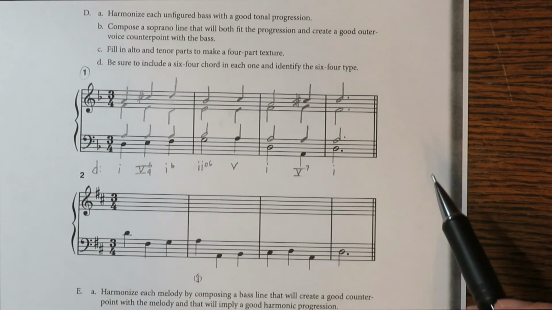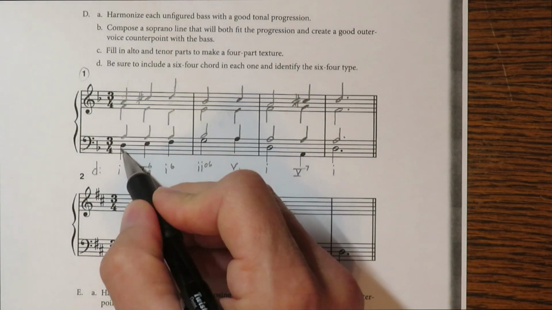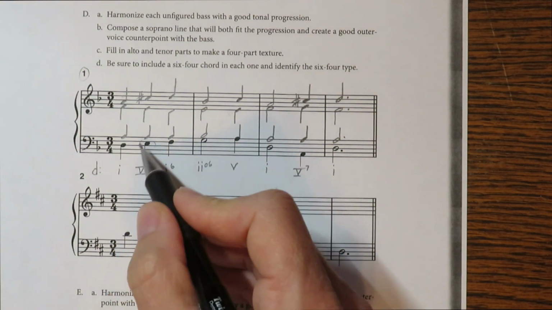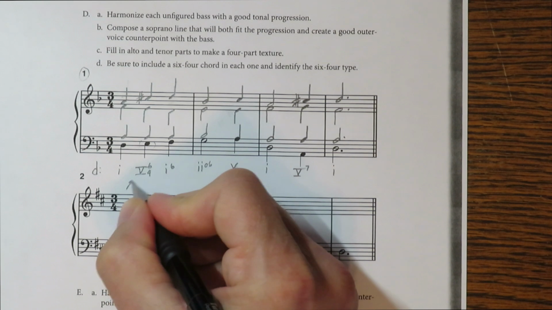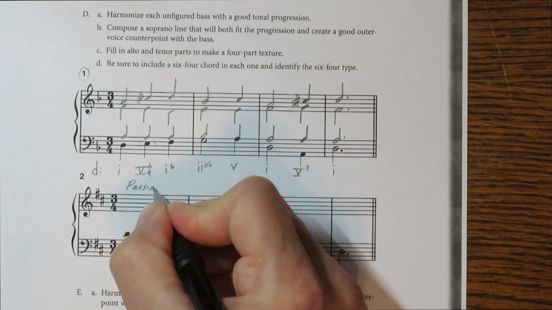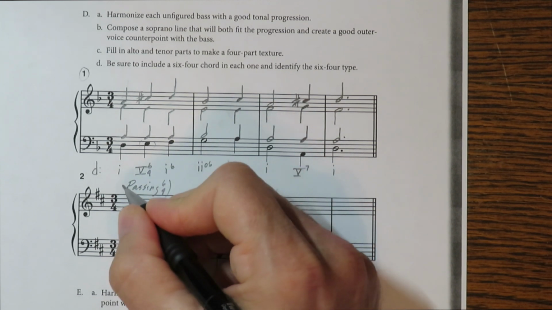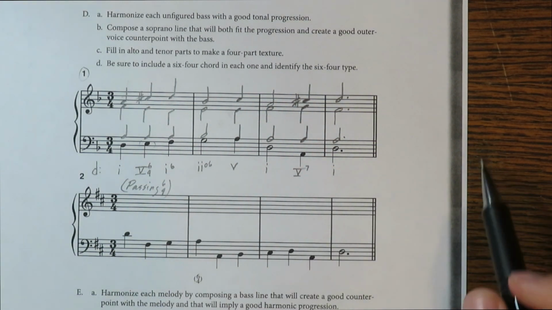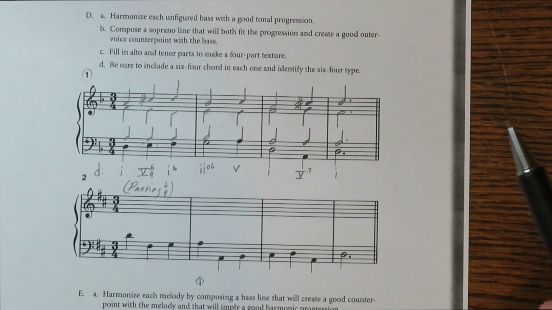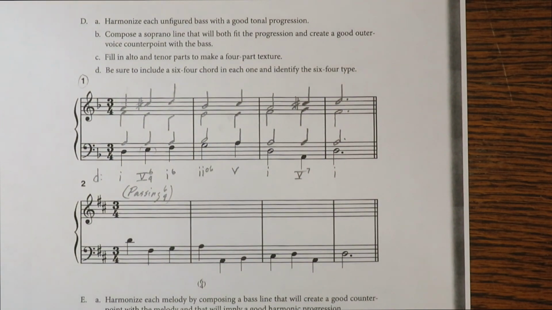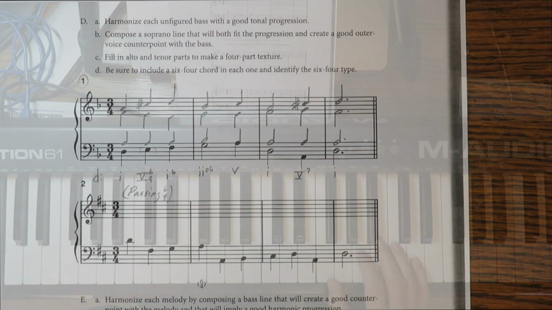And this is the progression. Here we go. See that? That's the passing 6/4. And there it is. So maybe I'll play this for you and you can hear how it sounds. Okay, see you there. Bye.